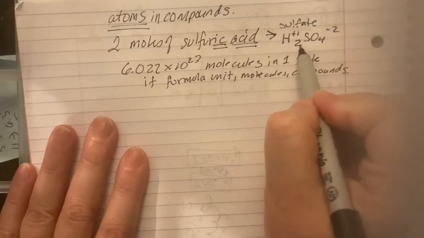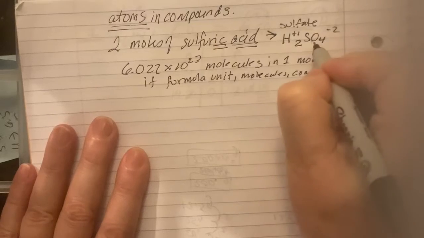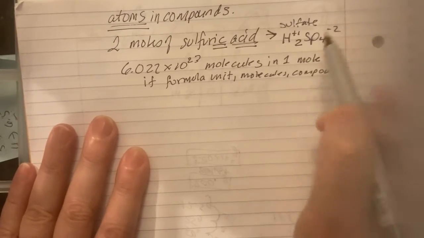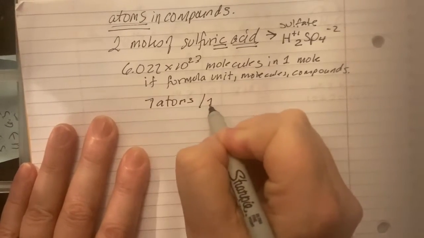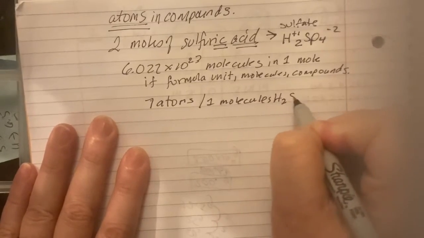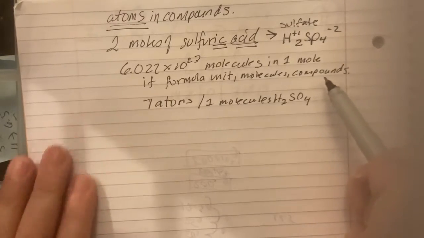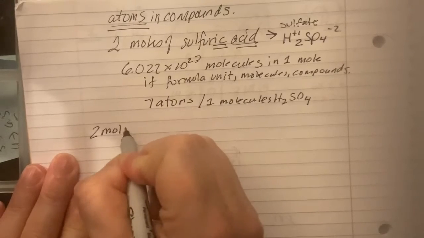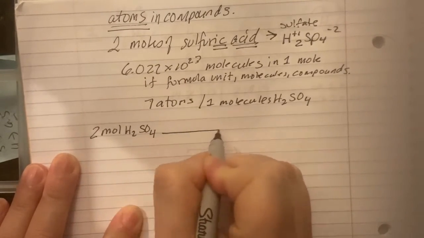H2SO4 has 2 atoms of hydrogen, 1 atom of sulfur, because that's implied, and 4 atoms of oxygen. So it has 4, 5, 6, 7 atoms per 1 molecule of H2SO4. So now I have 2 conversions. So just like dimensional analysis, I write what I know, 2 moles, H2SO4. Remember to write that name in there.